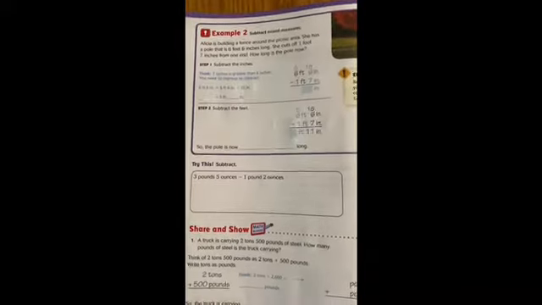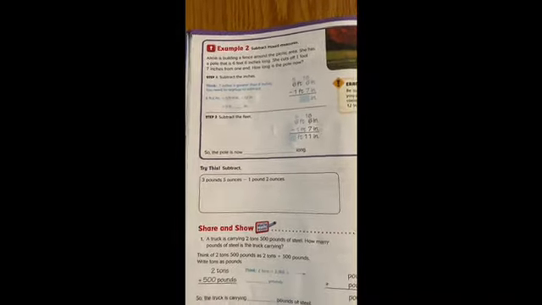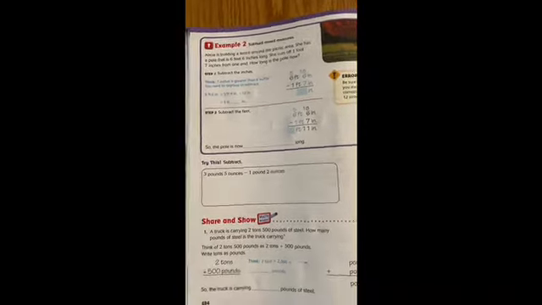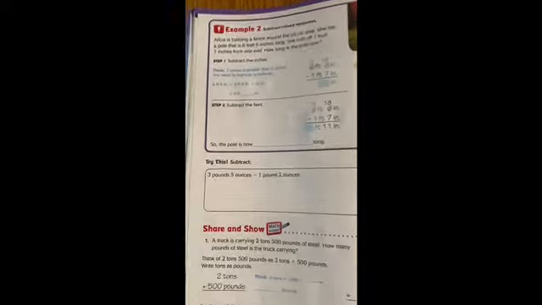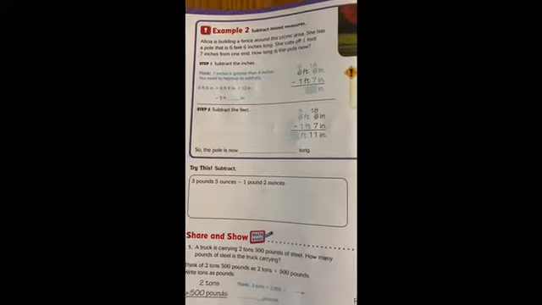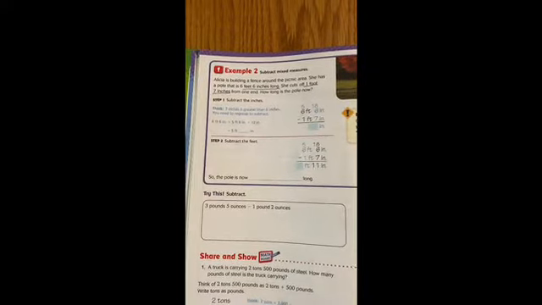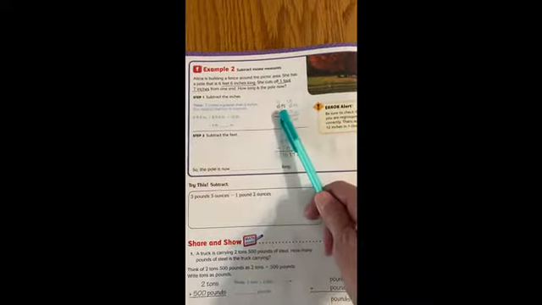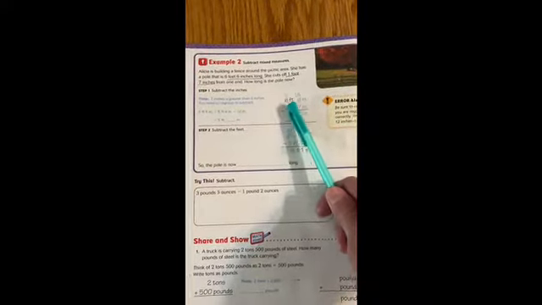Example 2 is subtract mixed measures. It looks like we're going to get into some regrouping for this example. Alicia is building a fence around the picnic area. She has a pole that is 6 feet 6 inches long. She cuts off 1 foot 7 inches from one end. How long is the pole now? When you're cutting off, you're taking away, so you will be subtracting. We need to set up our problem first: the 6 feet 6 inches, and she's cutting off, or subtracting, 1 foot 7 inches.